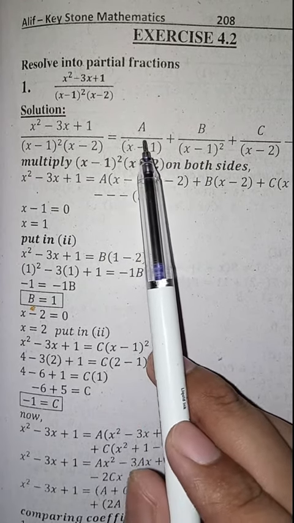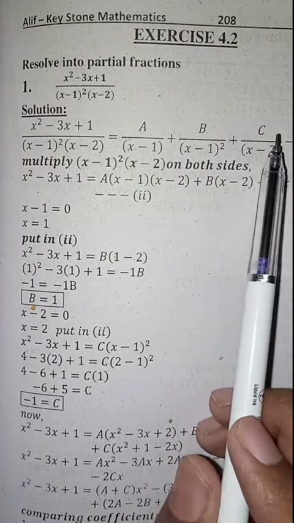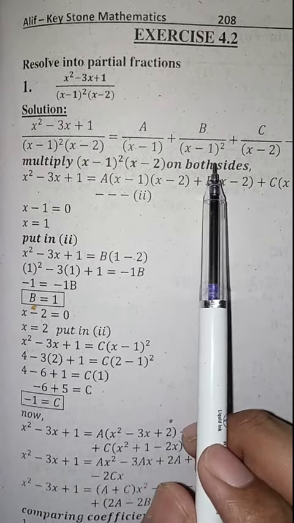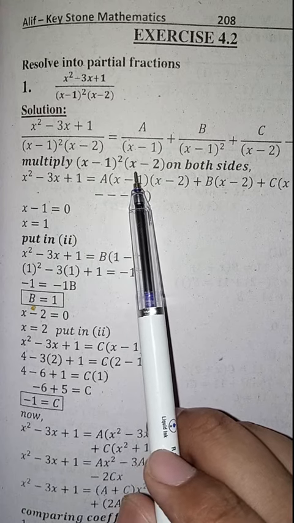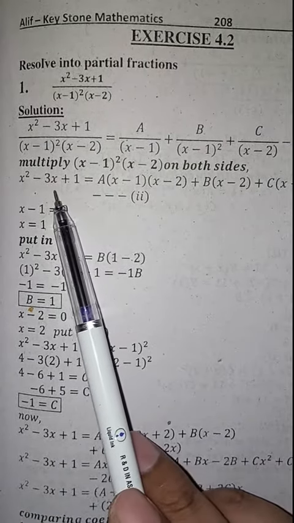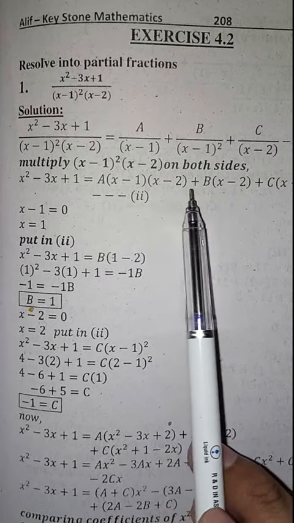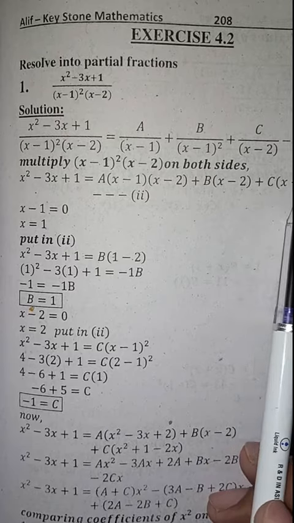partial fractions like this: a over x minus 1 plus b over (x minus 1) square plus c over x minus 2. Now multiply both sides by (x minus 1) square into (x minus 2). We get x square minus 3x plus 1 is equal to a into (x minus 1) into (x minus 2) plus b into (x minus 2) plus c into (x minus 1) whole square.